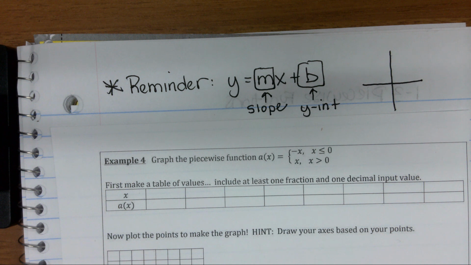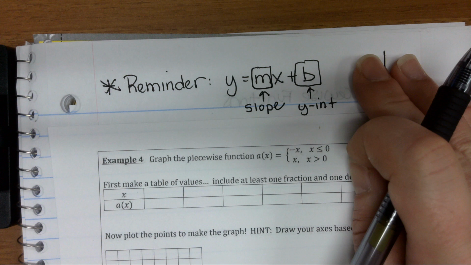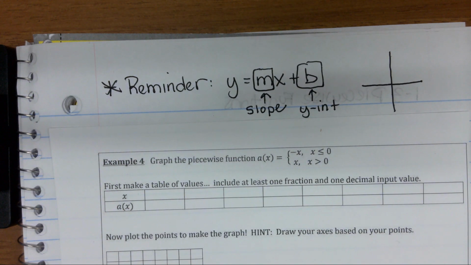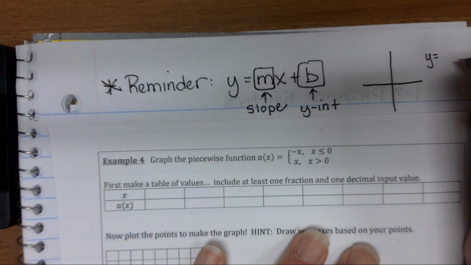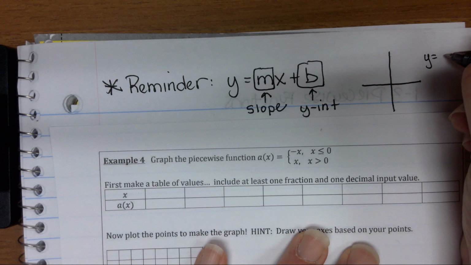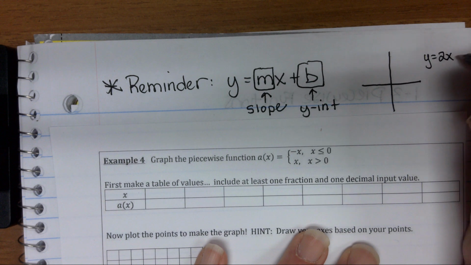When we're doing pieces of functions, they're not always going to start at 0, so that's why we're going to work on that with a table. You can always table points to graph lines. But if you just want a quick sketch, let's say I had y equals 2x minus 1.